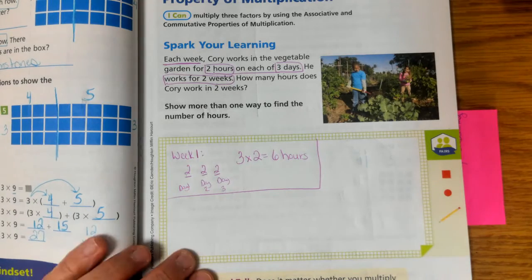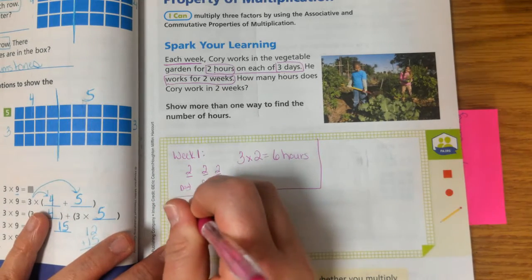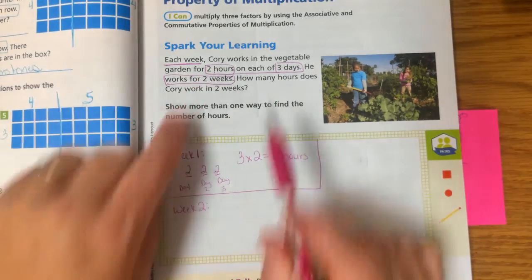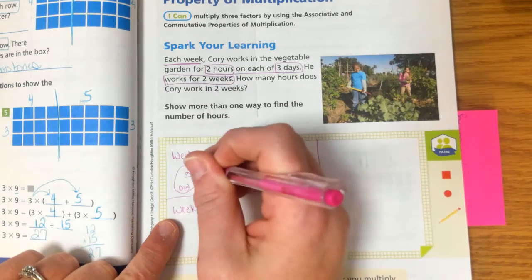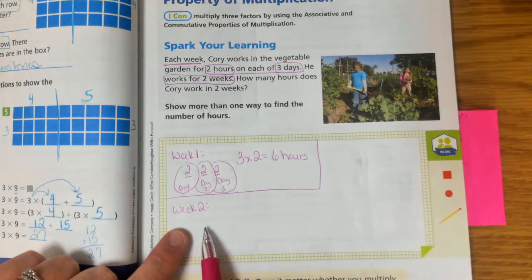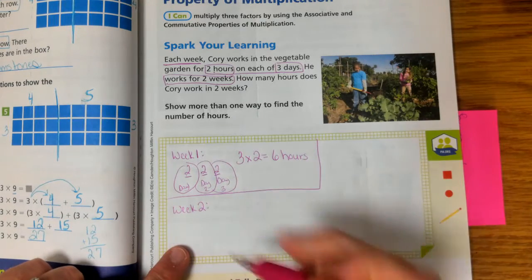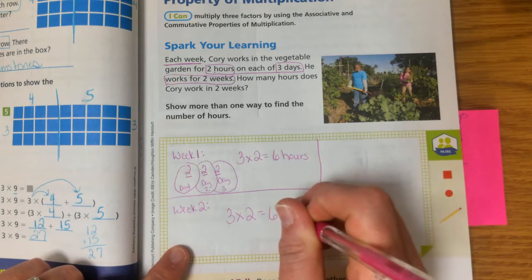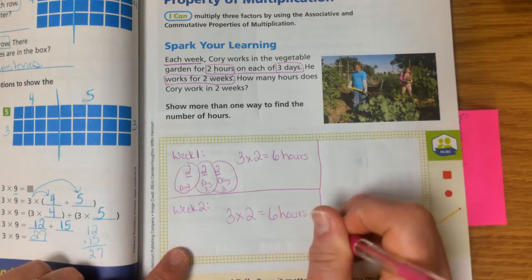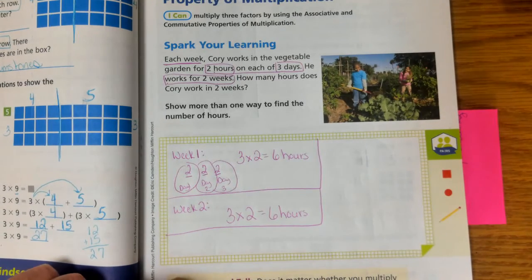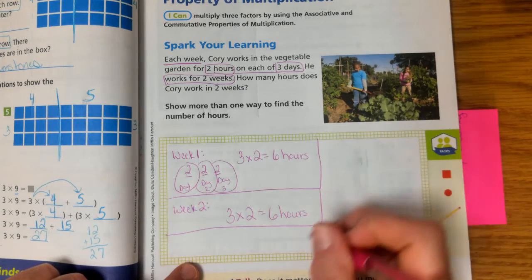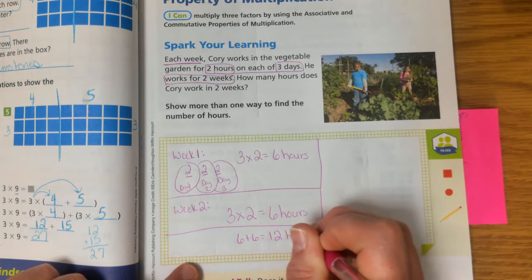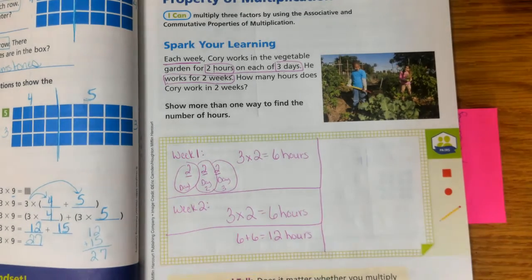He does the same thing in week 2, right? It says he works like this for 2 weeks, 2 hours on each of 3 days. Day 1, he does 2, day 2 he does 2, day 3 he does 2. He's going to do the same thing in week 2, so he's going to do this same multiplication equation. 3 times 2 equals 6 hours. So how many total hours does he work? Well, I'm going to take my 6 plus my 6, and he works 12 hours. So that's one way that we could solve the problem.